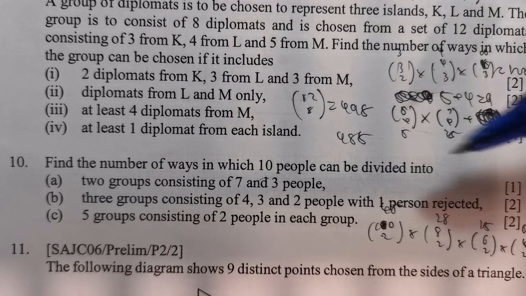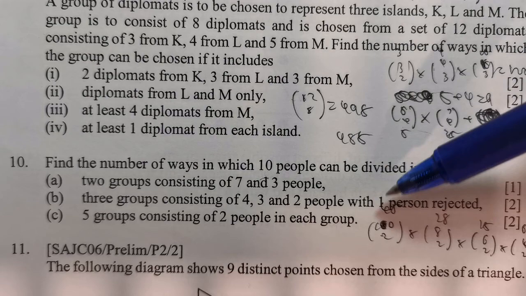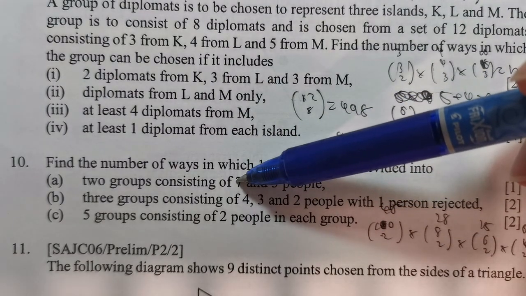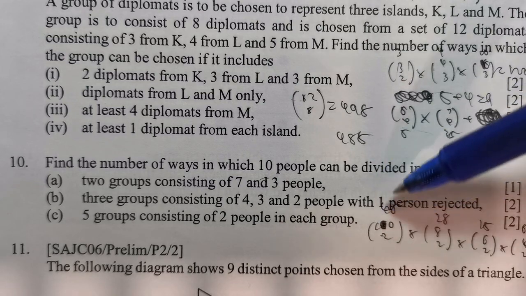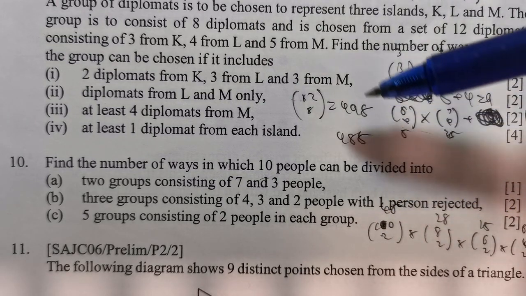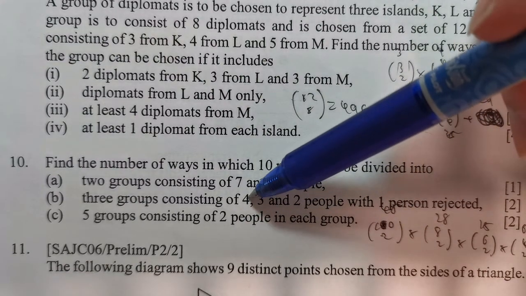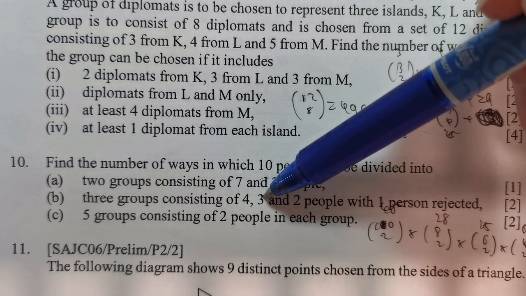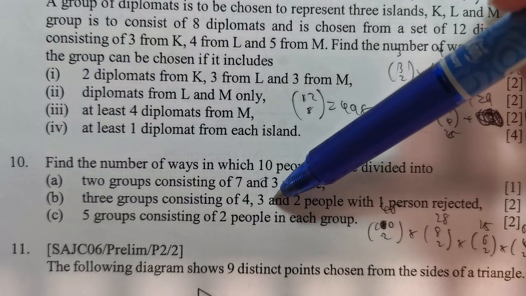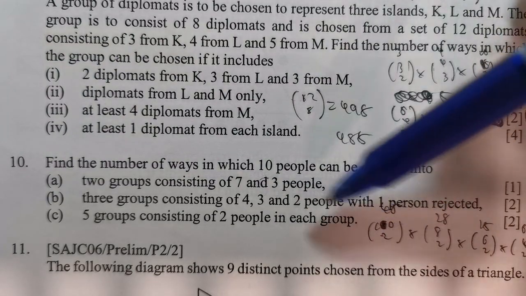So let's say, for example, for part A, you have 10 choose 7 first, then there are 3 people remaining, so it's 3 choose 3. Then 3 groups consisting of 4, so here it's basically 10 choose 4, then 6 people remaining, times 6 choose 3, times 3 people remaining, so times 3 choose 2, then 1 person rejected.